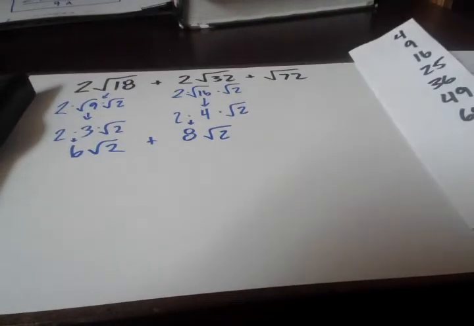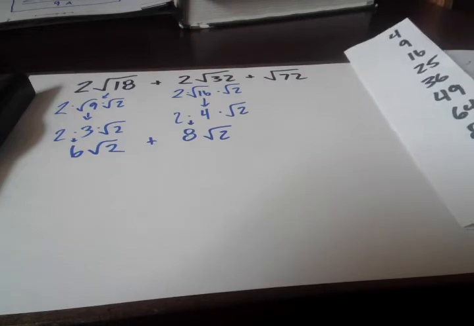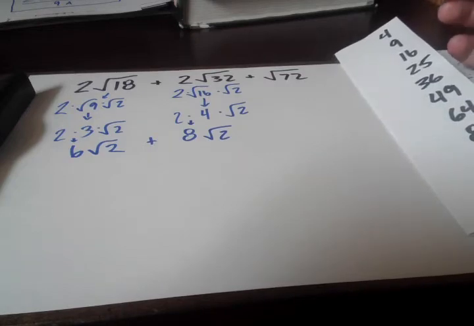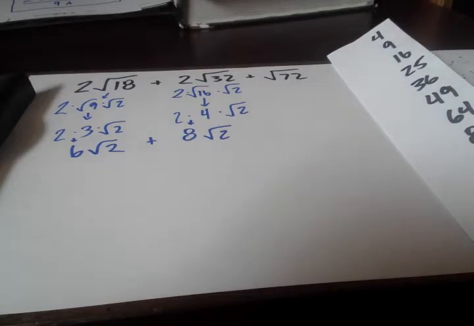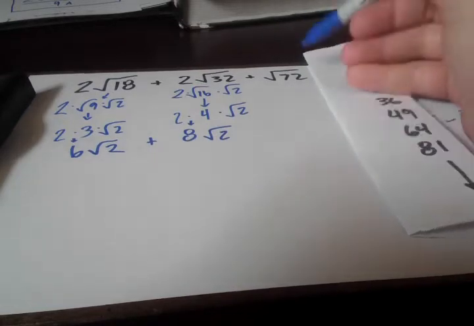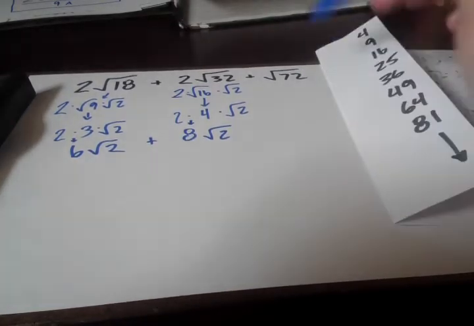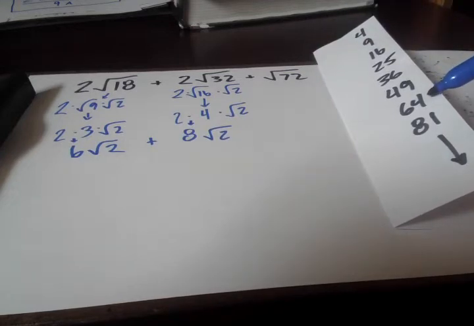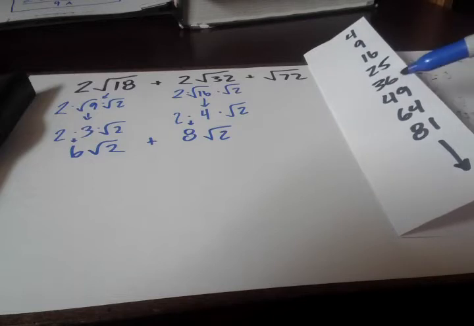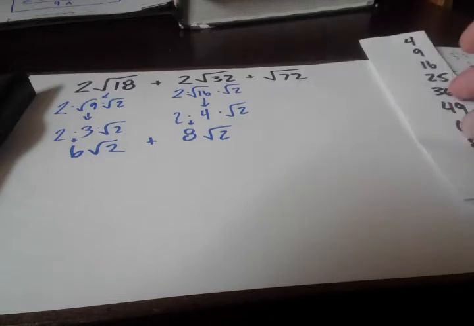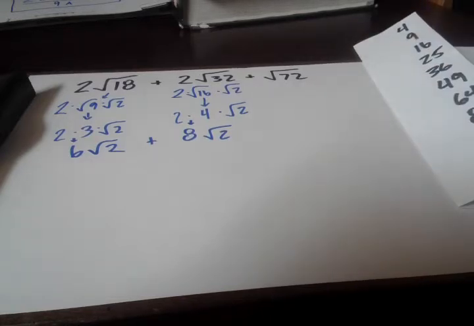Last one. There's multiple perfect squares that go into 72. But the biggest one, remember, if you want to find the biggest one, just start going backwards. 72 divided by 64 is a decimal. 72 divided by 49 is a decimal. But 72 divided by 36 should be 2.